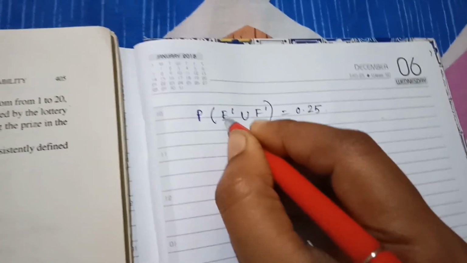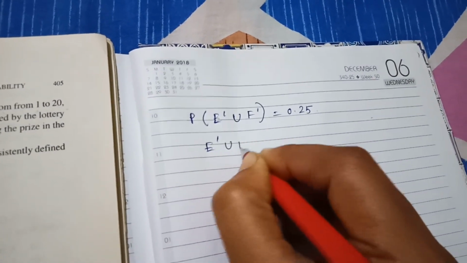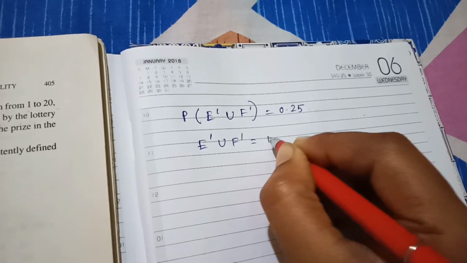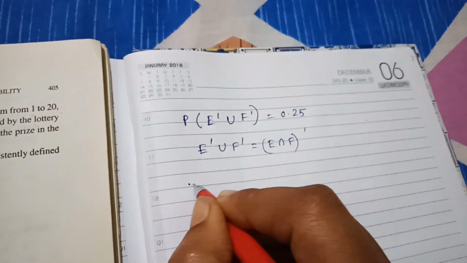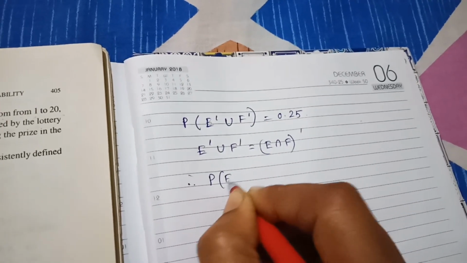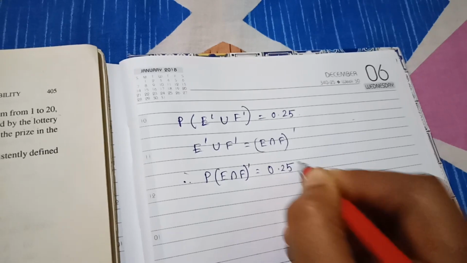So again we will apply De Morgan's law. We know E prime union F prime equals (E intersection F) prime. That means we can write P of (E intersection F) prime equals 0.25.